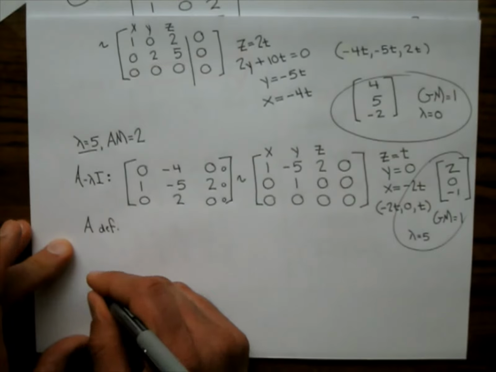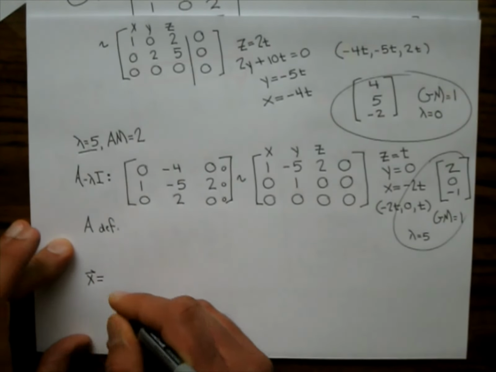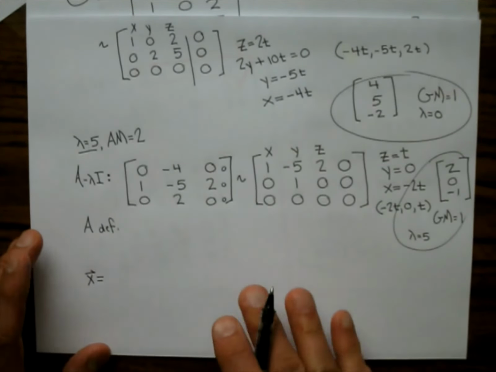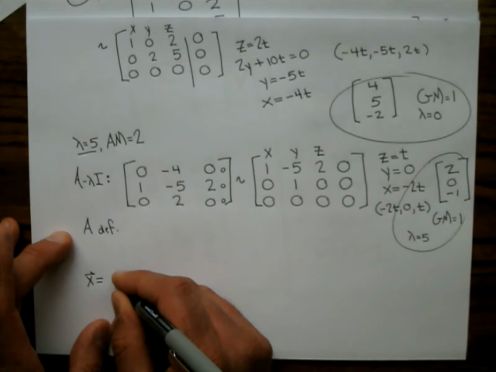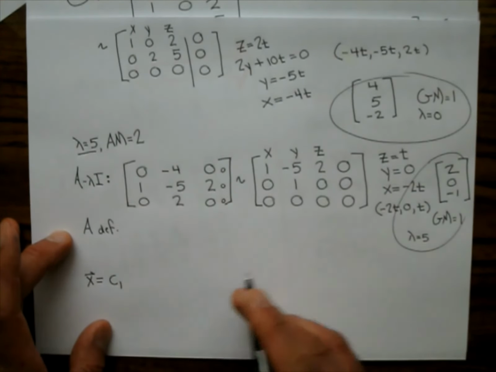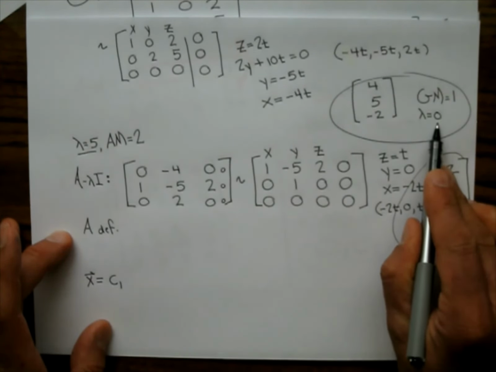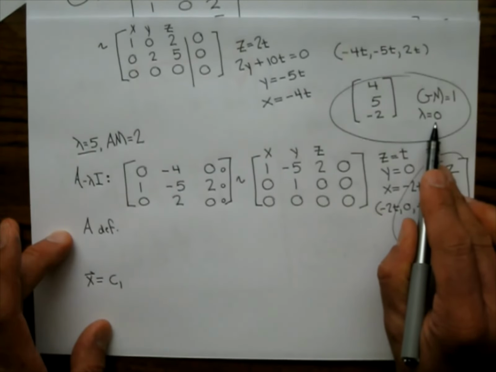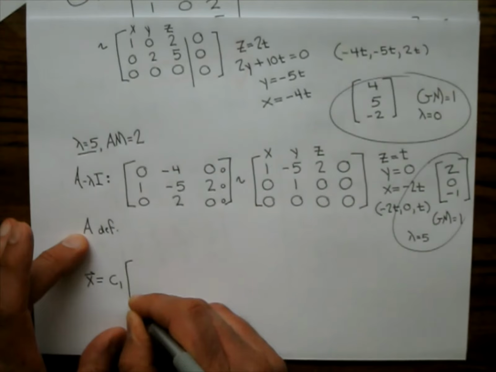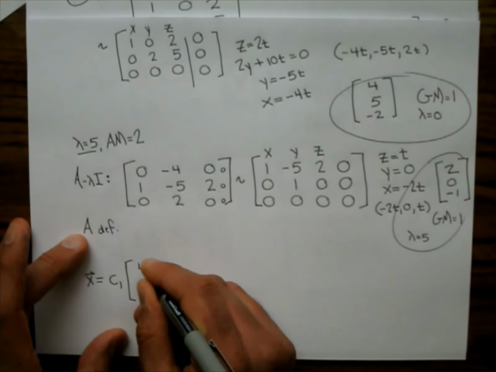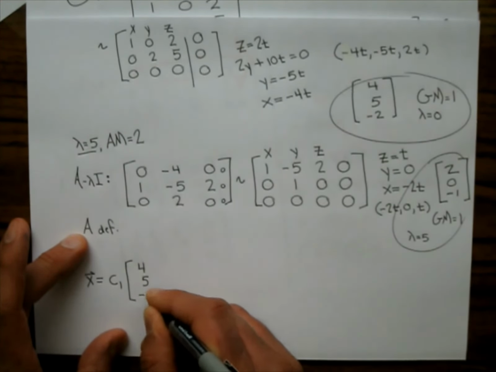The solution equals, because it was a 3 by 3 matrix at the beginning, I'm going to have a C1, C2, C3. And so here's the first one. C1, e to the 0t. I'm not going to put that because e to the 0 is 1, times this eigenvector. So C1, and then we have 4, 5, negative 2.